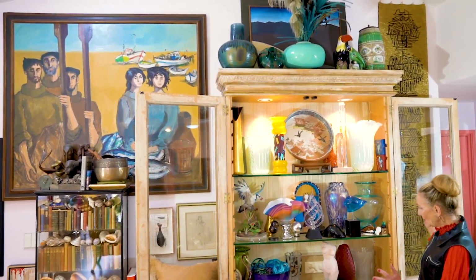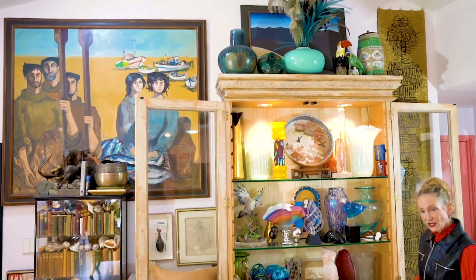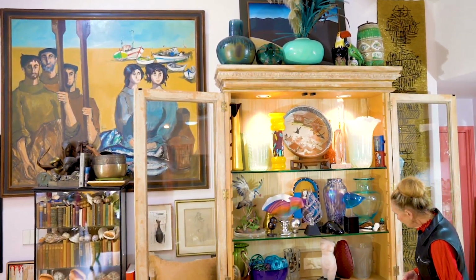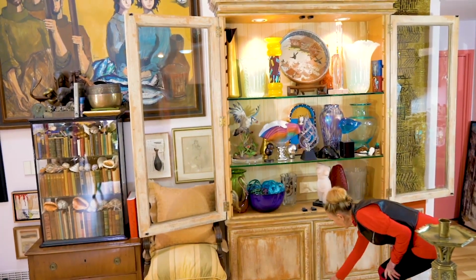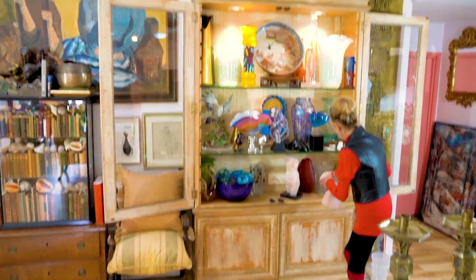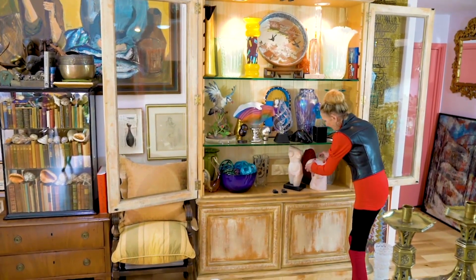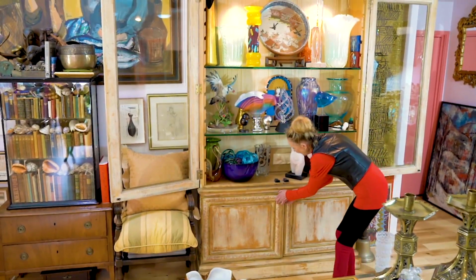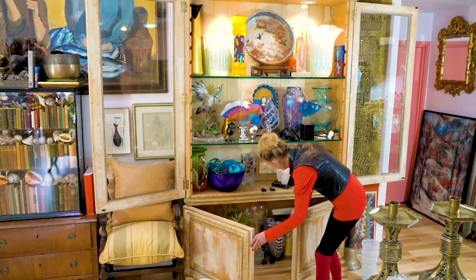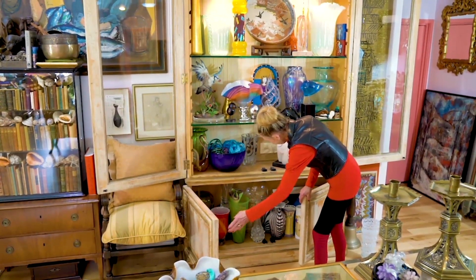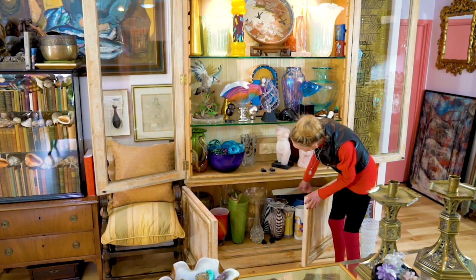So I think we did this china cabinet. We kind of got a tour of what else is in the china cabinet. Let's take a look here. In the bottom of the china cabinet, I have more pieces of glass. Can you see that? I love glass.